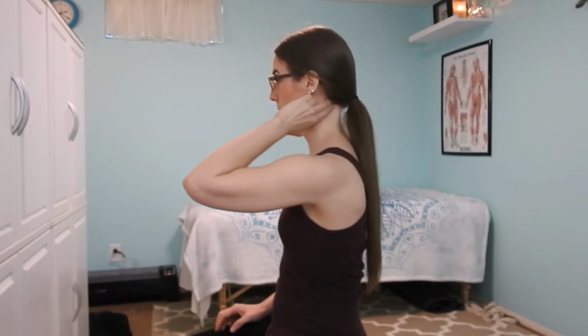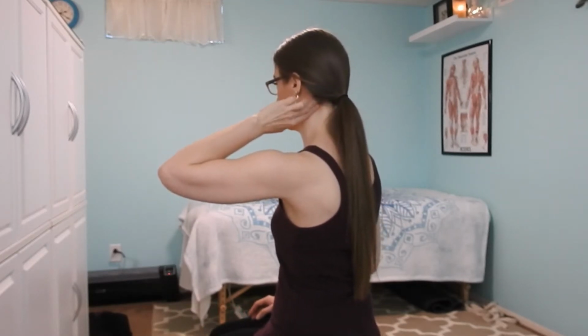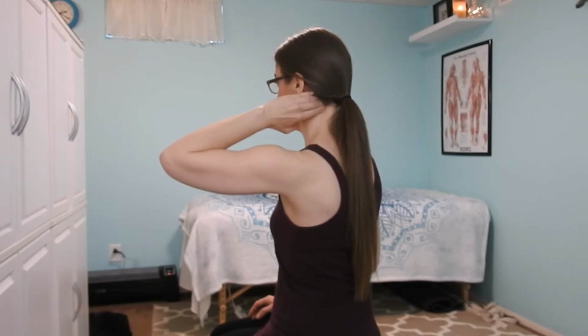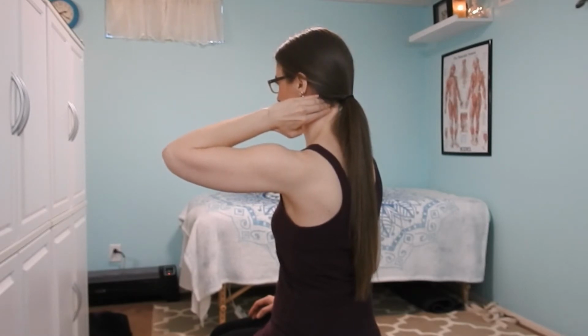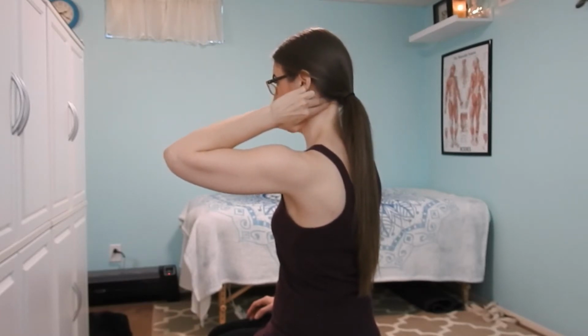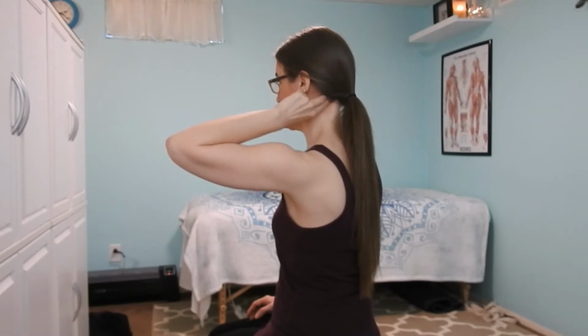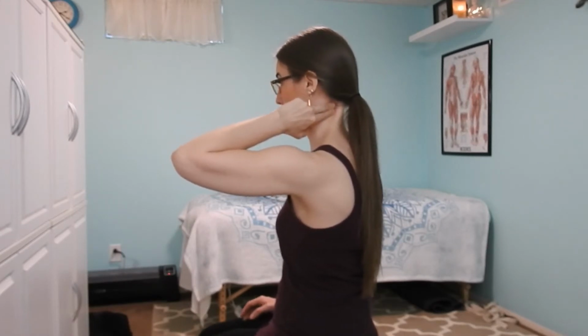If you feel your neck, you'll feel these kind of projections. Those are your posterior transverse processes. So it originates from C1 to C4.